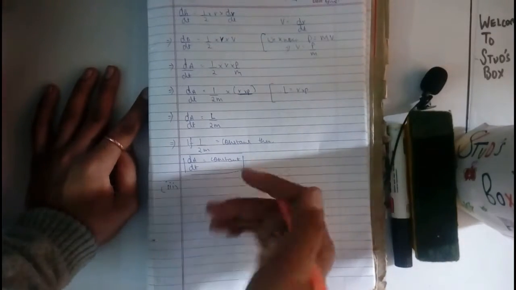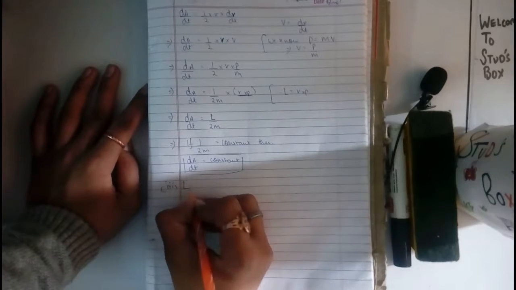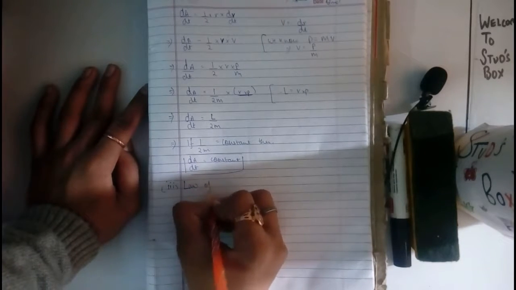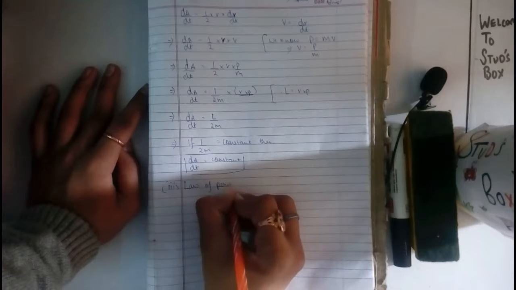Now coming to our third law, that is the law of periods.